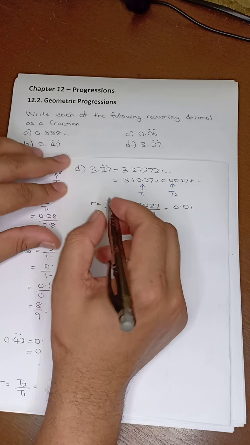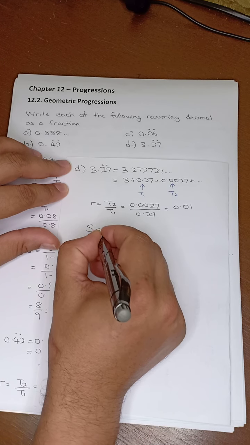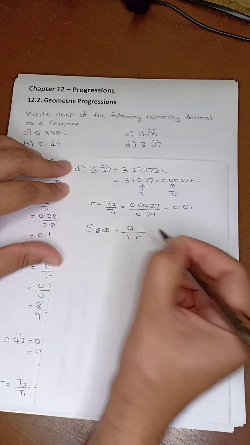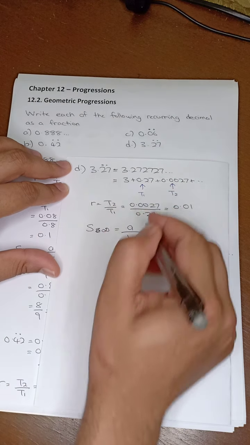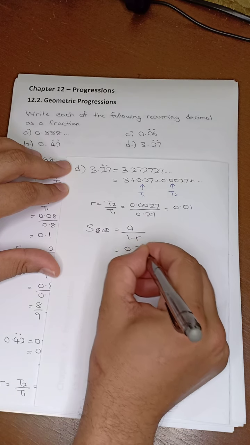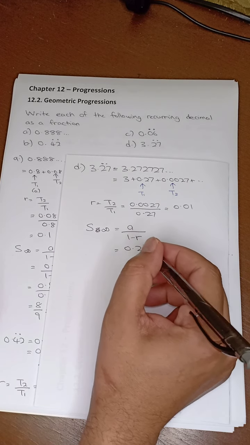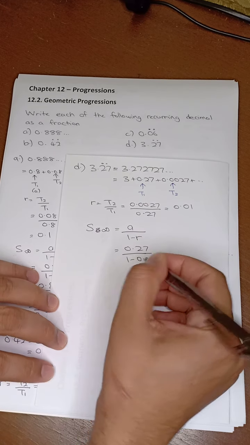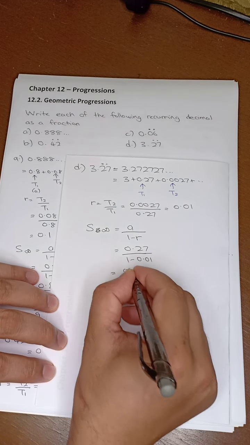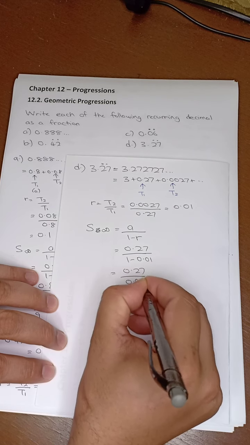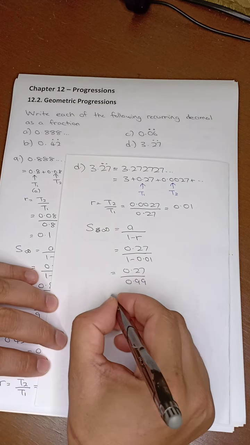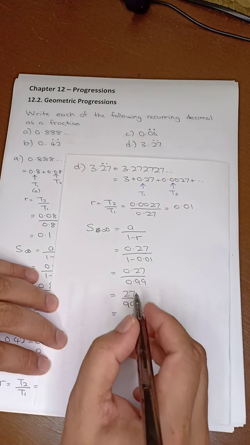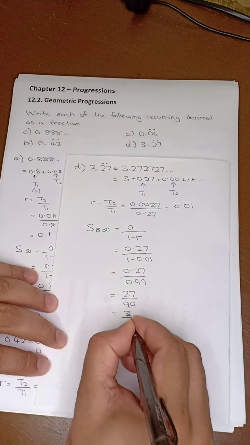Now to find the fraction, find S infinity, a over 1 minus r. What is your a? 0.27. And what is your r? 1 minus 0.01. You'll get this as 0.27 over 0.99. So simplify 27 over 99. Simplify some more. You can divide by 9. You get 3 over 11.